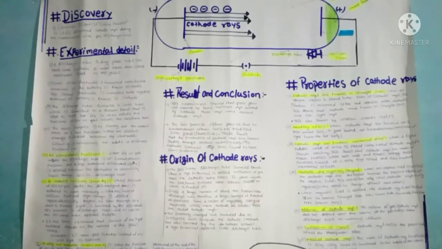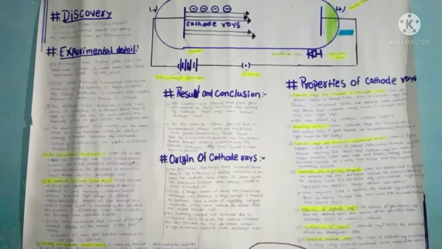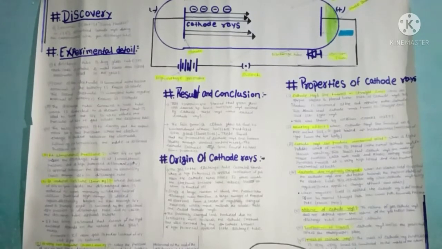inside the discharge tube is reduced to 1 mm of Hg with the help of a vacuum pump and a high voltage of about 10,000 volt is applied, again electricity begins to flow through the air and purple light is emitted by the residual air present in the discharge tube, due to which the discharge tube appears purple.